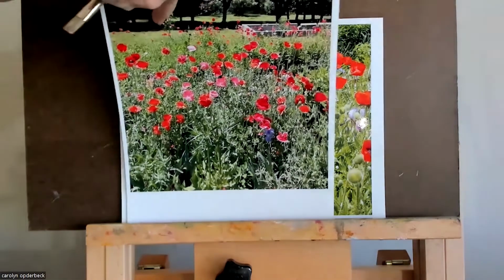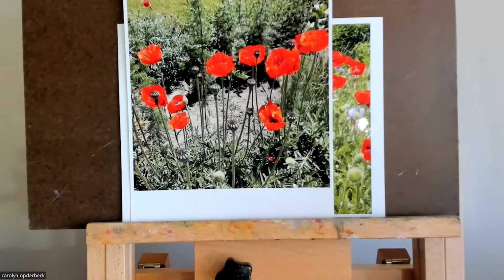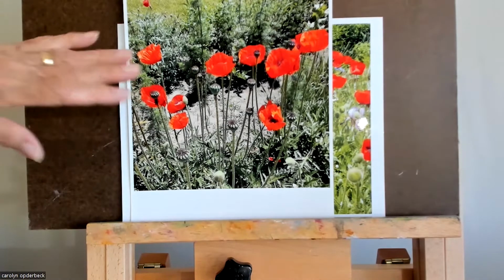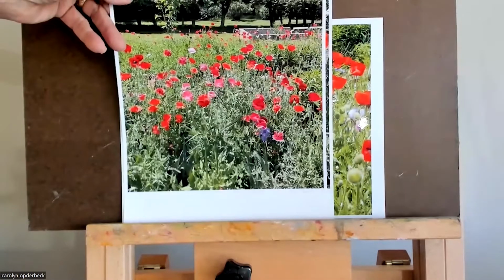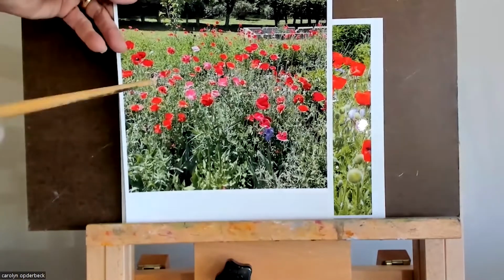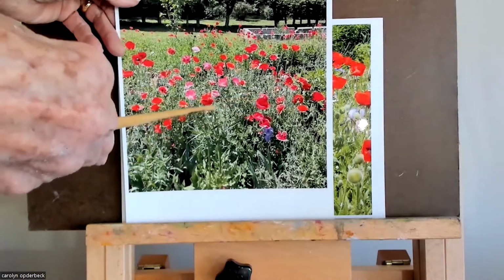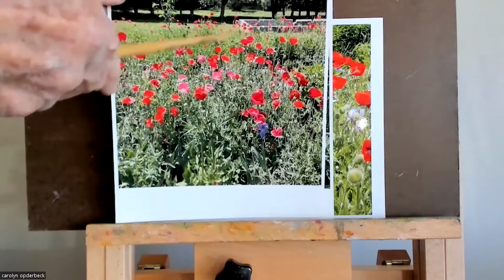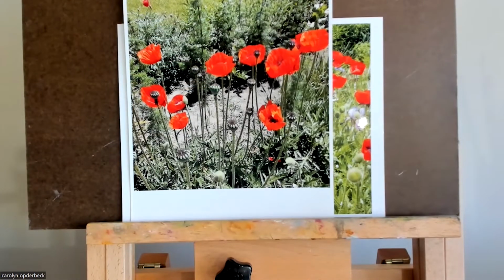I looked at all the photographs that I had, and I looked at that one and thought, well, the poppies really are in focus. Here it's more impressionistic, where you would maybe put some in the foreground that have a little more detail, but they're not very detailed. I want poppies in the foreground that are detailed.